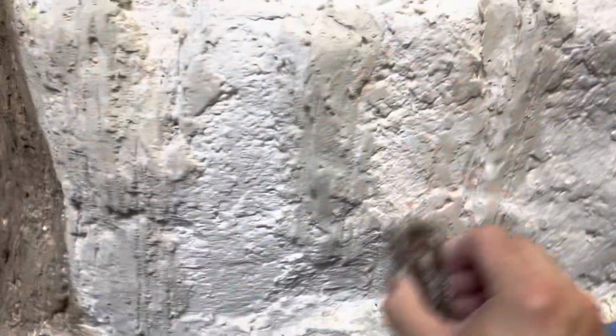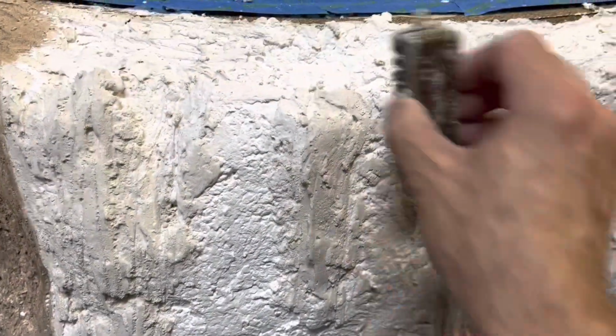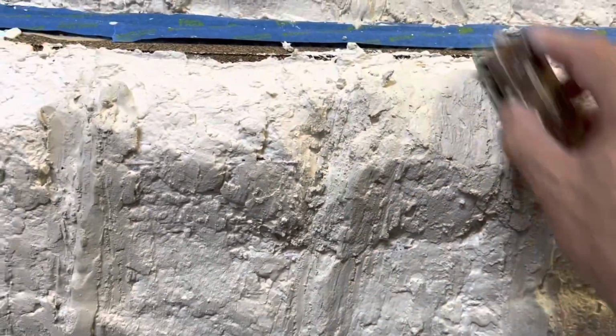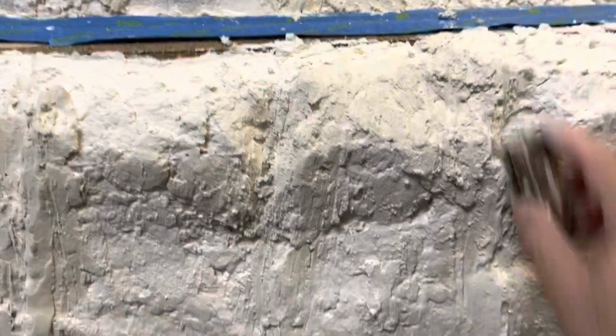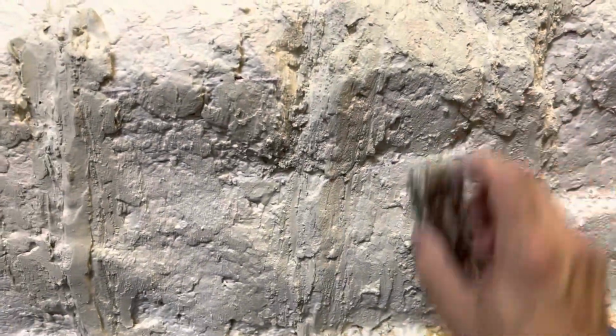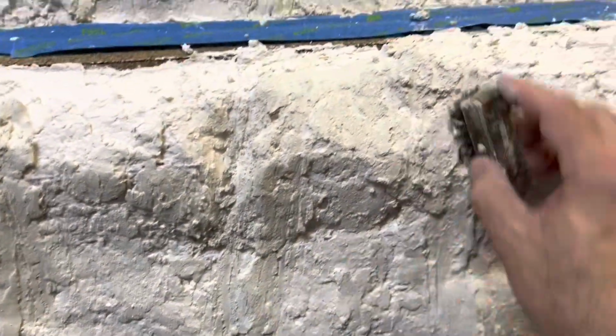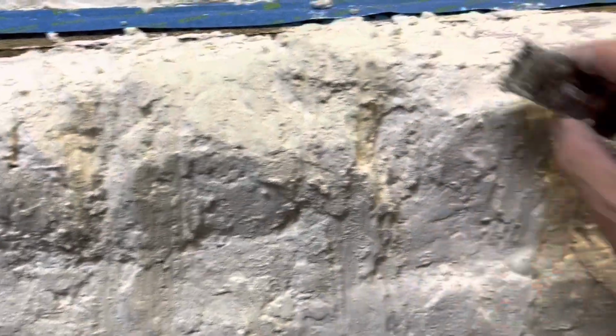And when the brush starts to load up a little bit, then it leaves additional texture on the Sculptamold pieces. So when it loads up a little bit, you don't want it to load up completely, but a little loading is actually good because then you can use it other places.